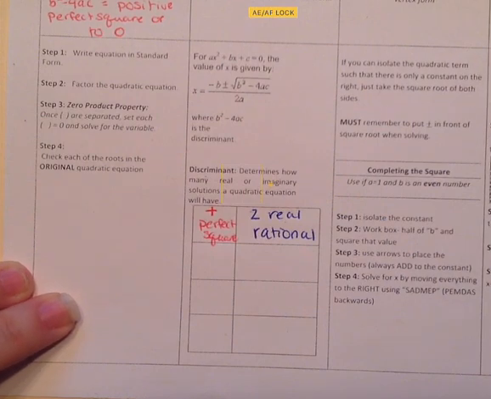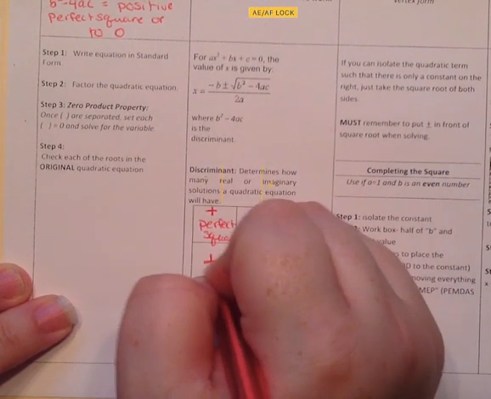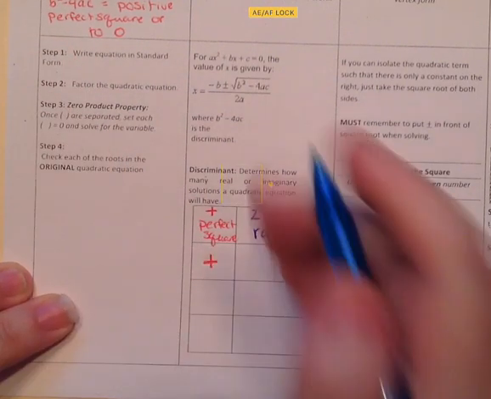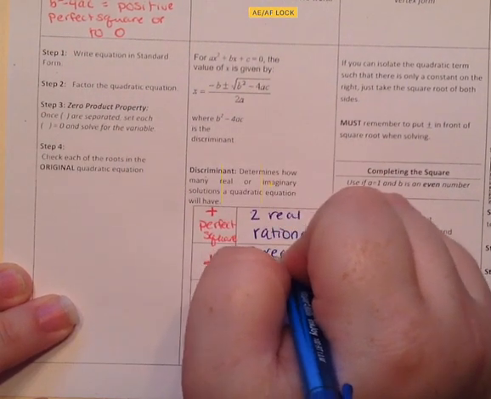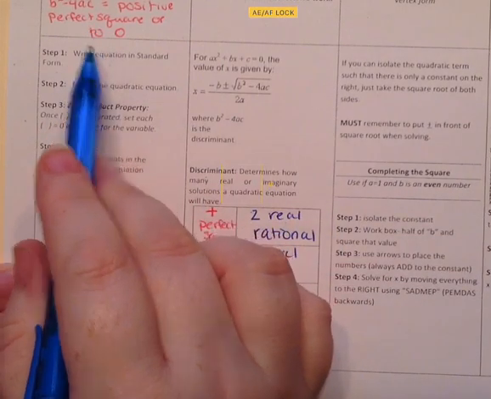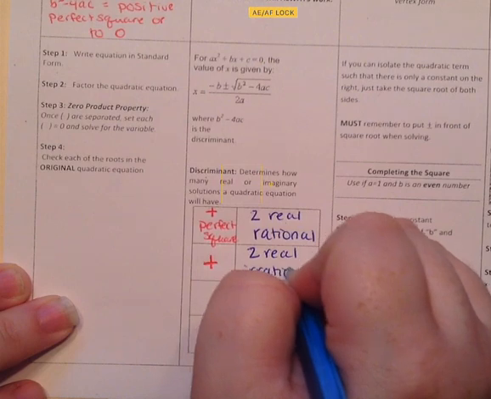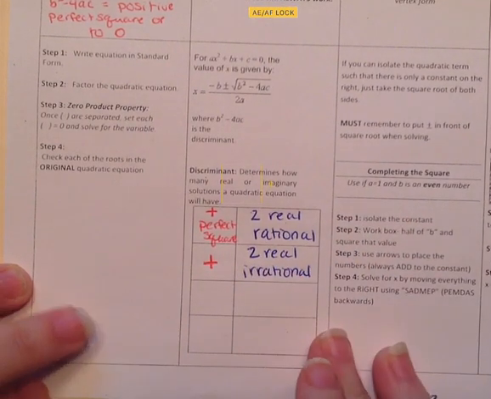If your discriminant is just positive, so it's not a perfect square, that means it could not factor, then you'll still have two real, but since it wasn't able to be factored, you have to use the quadratic formula, and it'll give you irrational solutions. So that means it's going to be like the square root of 3.